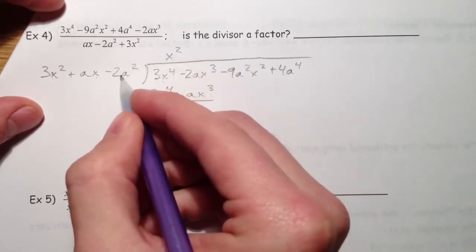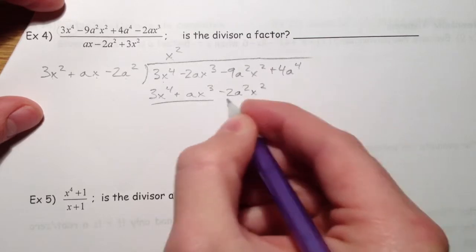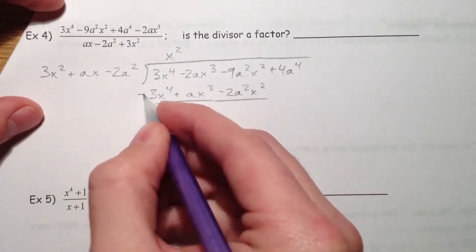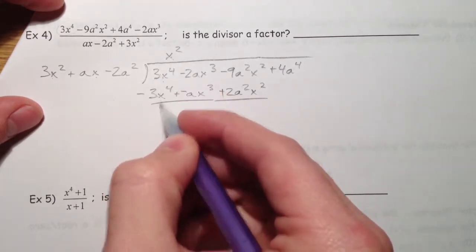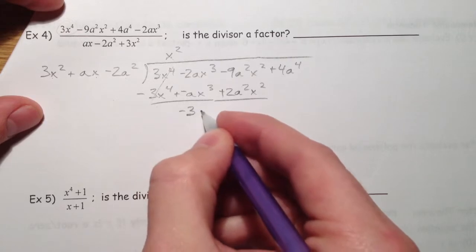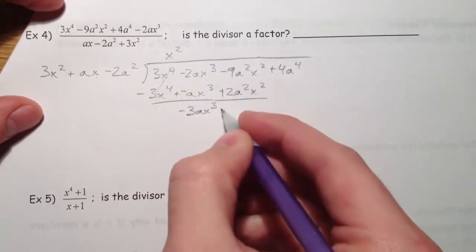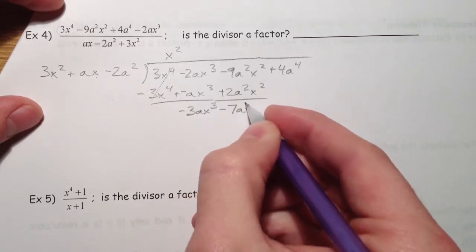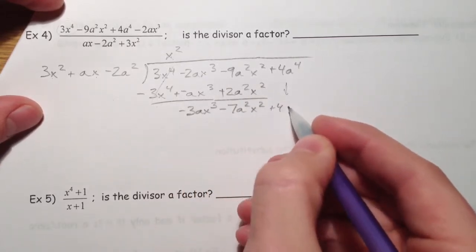And x squared times this, so we get a minus 2a squared x squared. So minus, minus, plus, we're subtracting, those cancel out, minus a negative, minus 3ax cubed, minus 9 plus 2 minus 7a squared x squared. And you can drop the plus 4a to the fourth down.